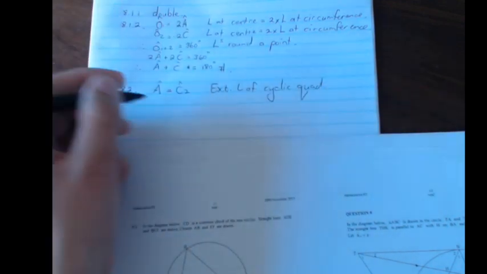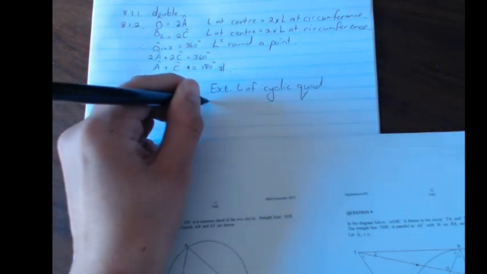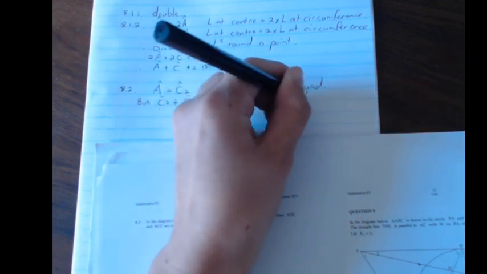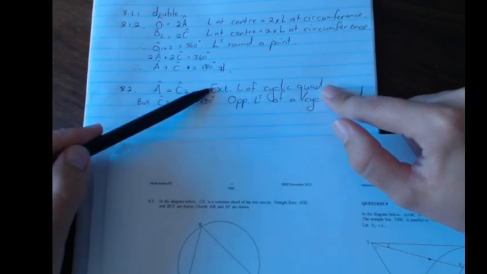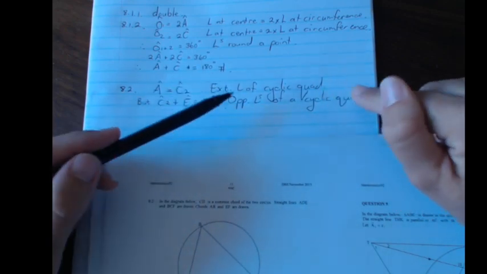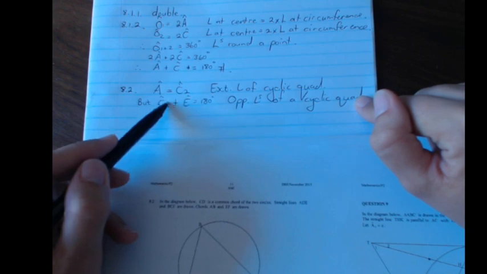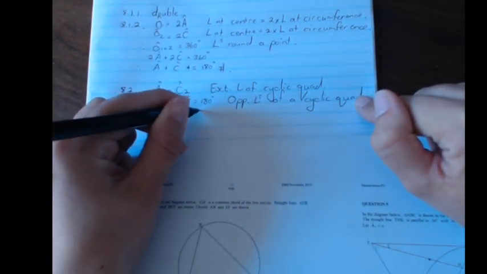And then I can say, but C2 plus E is 180. They are opposite angles of a cyclic quad. So I mainly have these two theorems with cyclic quads, that the exterior angle is equal to the opposite interior, and the two opposite angles are 180 together. So I can use that now. If C2 is A, I can replace the C2 here with A. A plus E is 180.